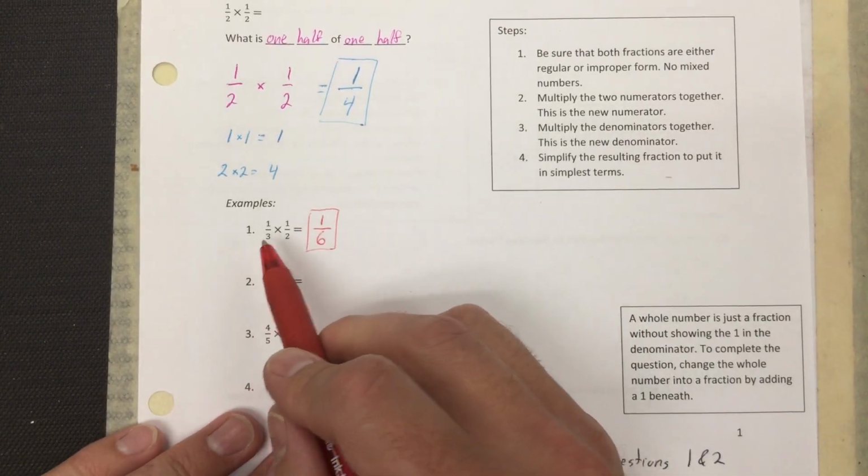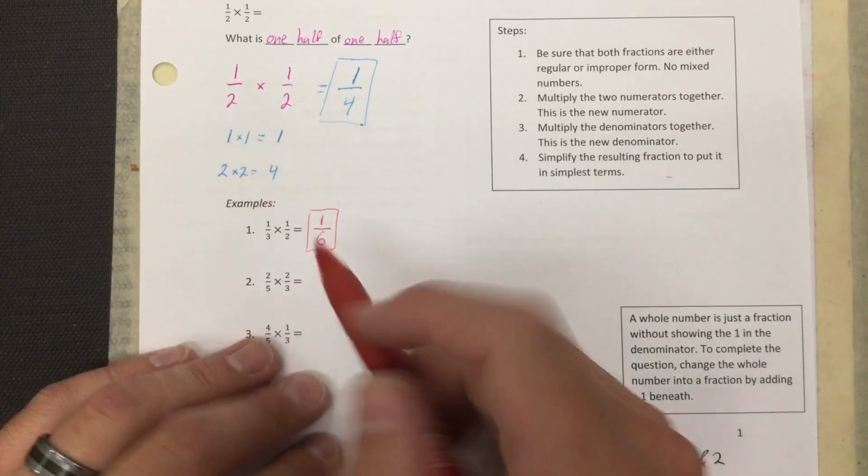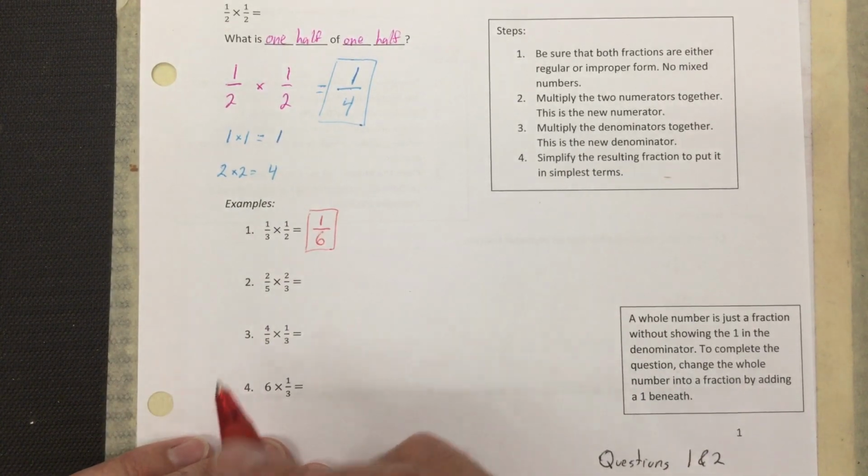So half of a third, so if we take a third and we cut it in half, that's going to be 1/6.